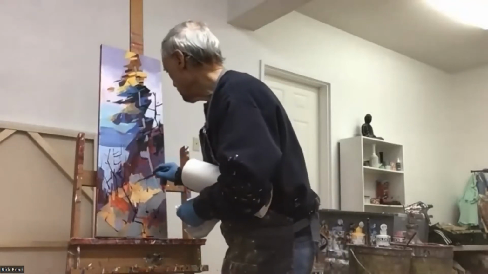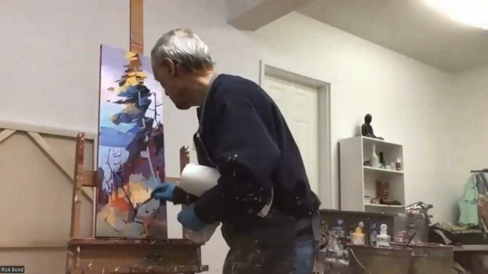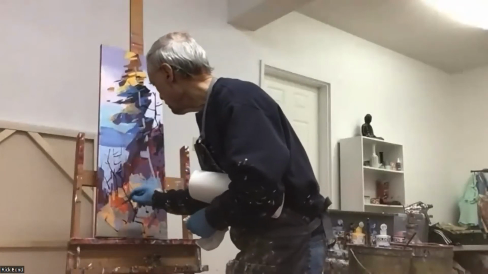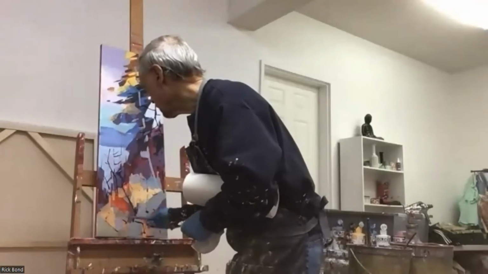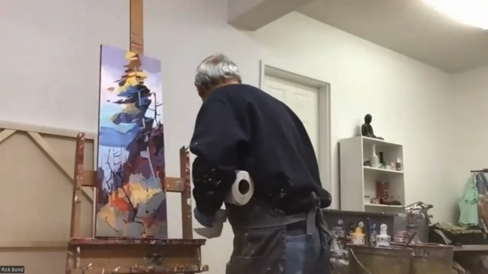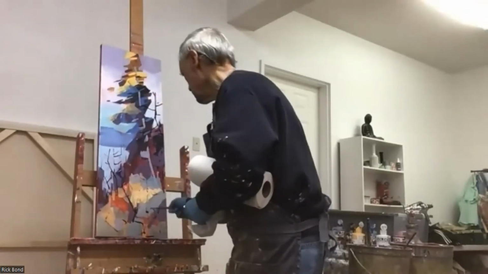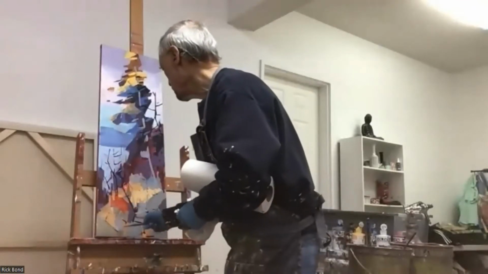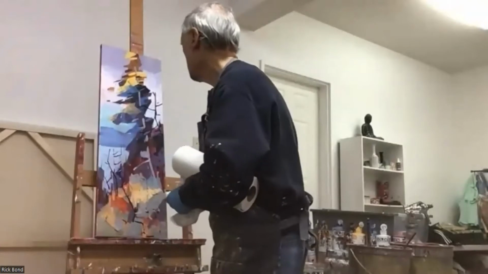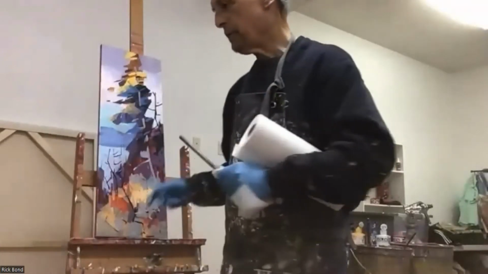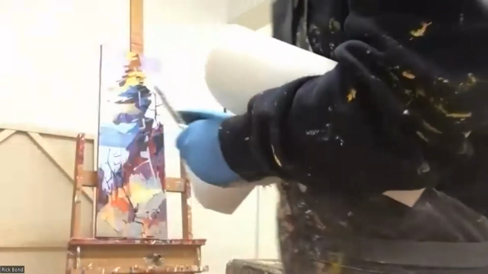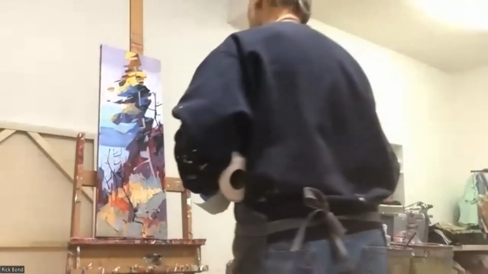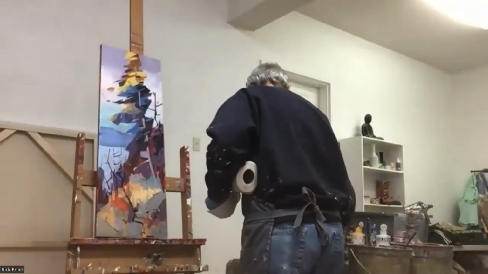And I'm just going to put a little bit of line work in here. So I might just kind of make it a mess, but the intent is to try and just kind of make it kind of interesting without being too stiff.